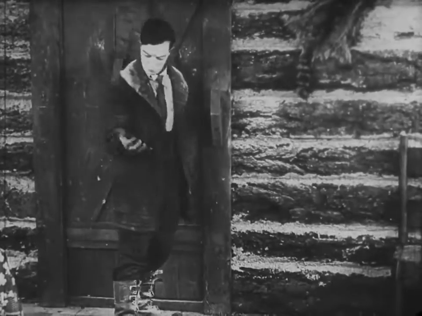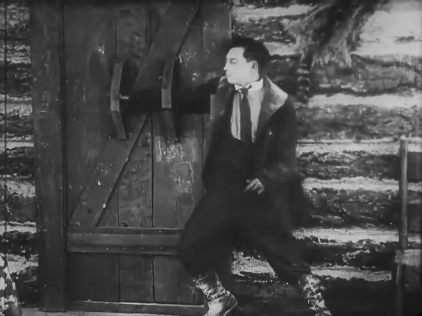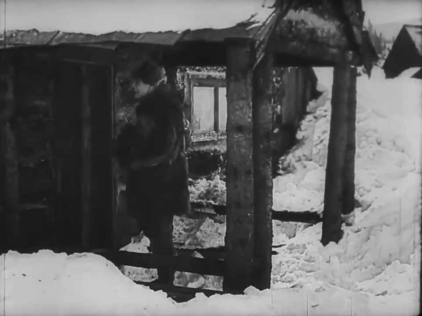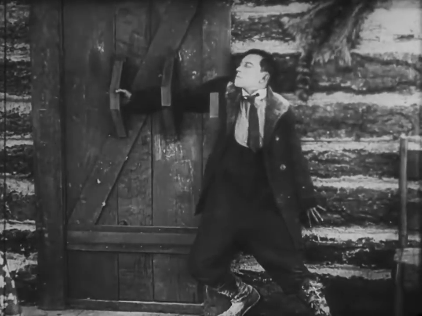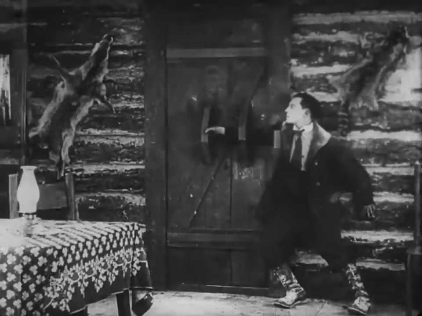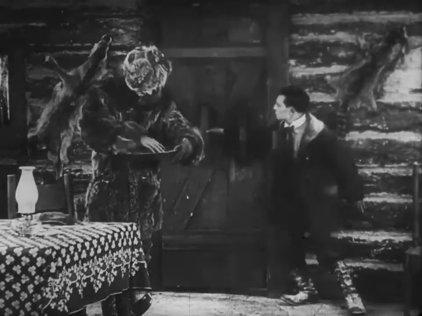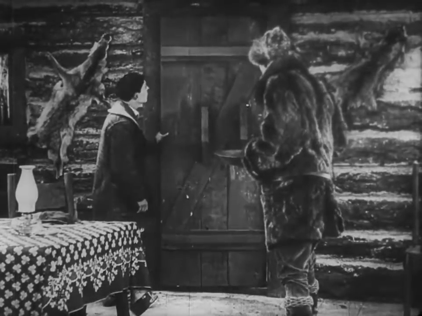So instead, he focused on what he called the natural gag, the joke that emerges organically from the character and the situation. Consider what he does with this door. Keaton claimed that for visual comedy, you had to keep yourself open to improvisation.